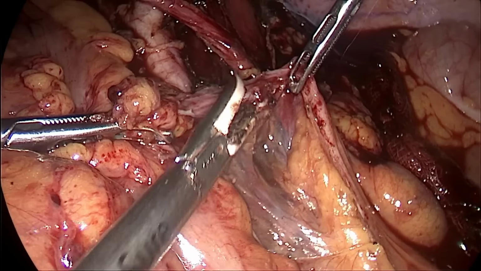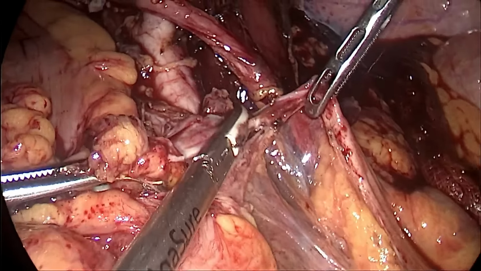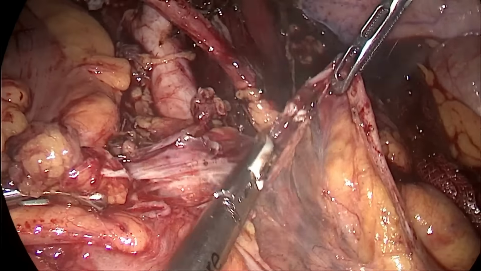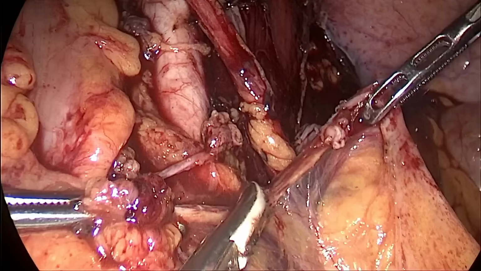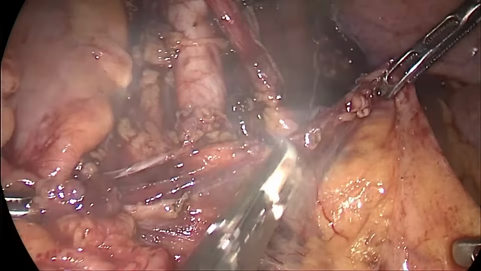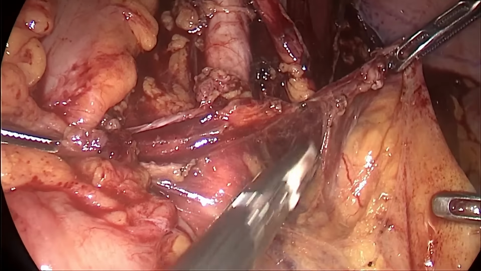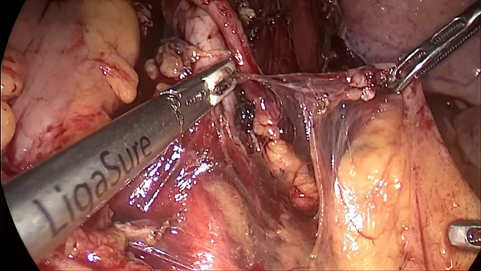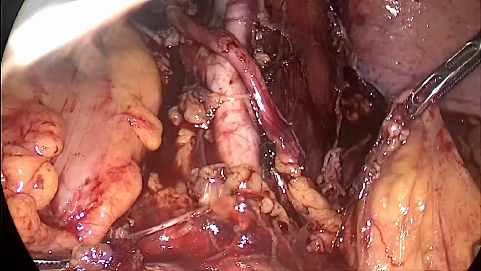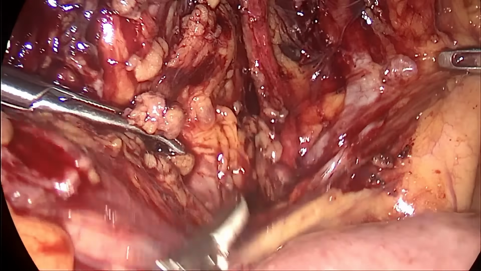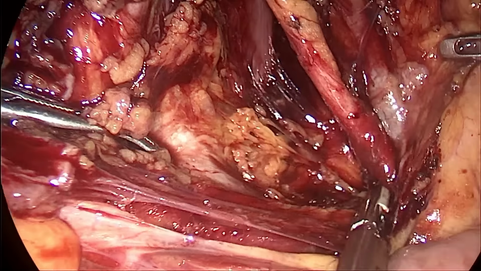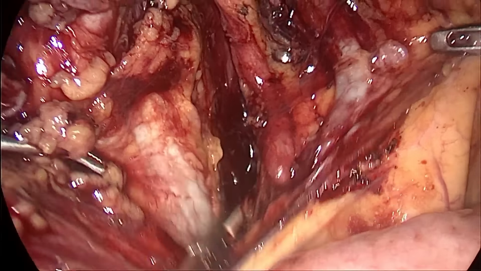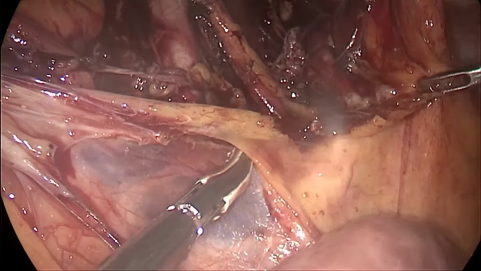Usually up to the level of the IMA, if we can dissect, we are dissecting with this kind of approach, and after that we will be making a suprapubic camera port, and all the laparoscopic instruments will be moved forward and then in the other direction. So that's our vein.